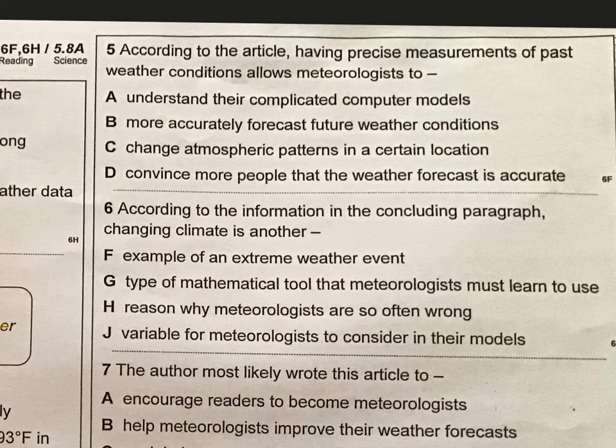Question number 5. According to the article, having precise measurements of past weather conditions allows meteorologists to do what? You're going to have to listen for when they talk about having precise measurements of past weather conditions. When you hear about that, you need to pay attention to what it allows meteorologists to do.